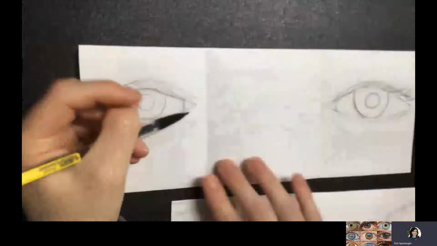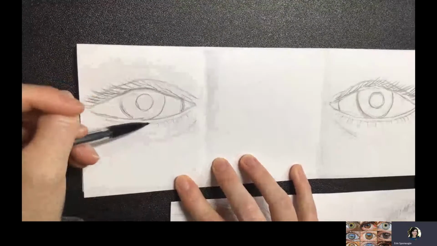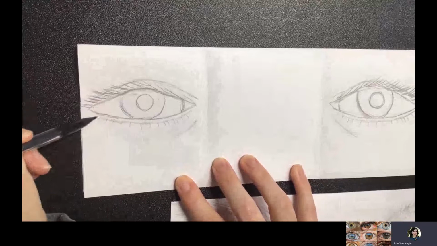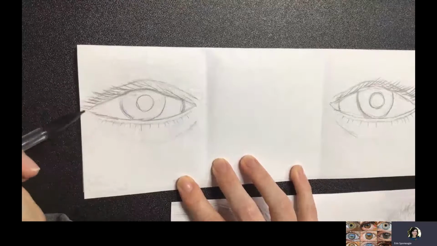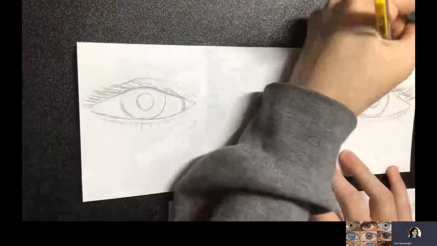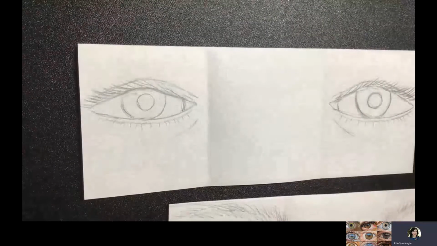Okay? They don't have to be very numerous. These little eyelashes down here that are your lower eyelashes don't have to be very numerous. They're not like this, okay? Right? And I could have made these a little better curved out, but I didn't. My bad. Sorry, guys and gals.